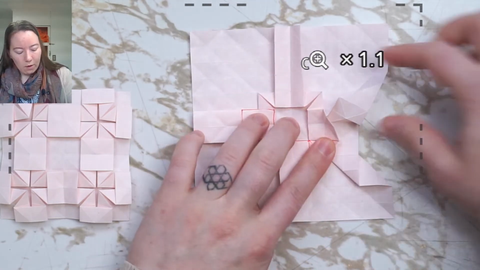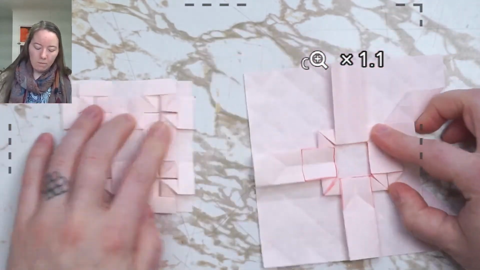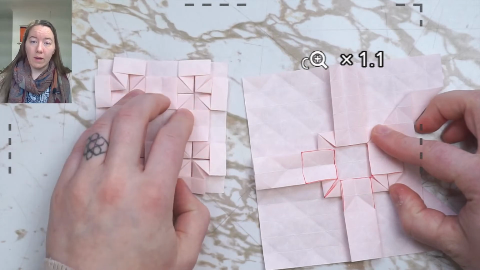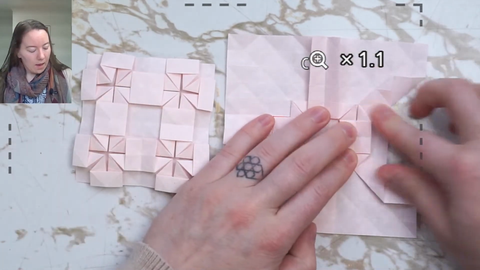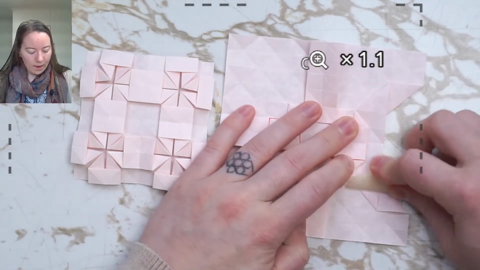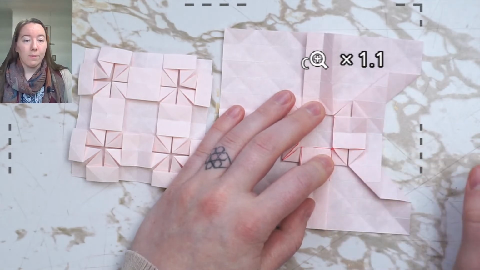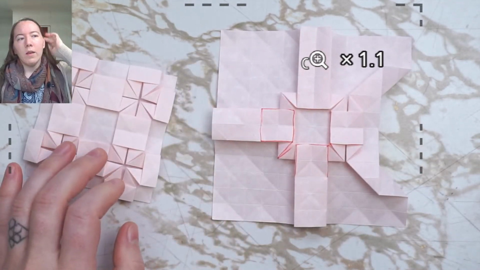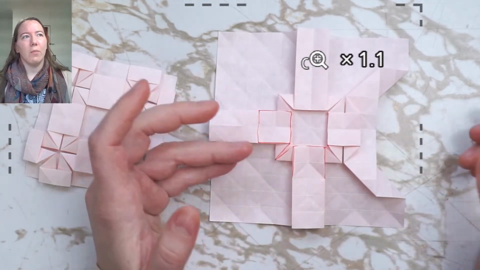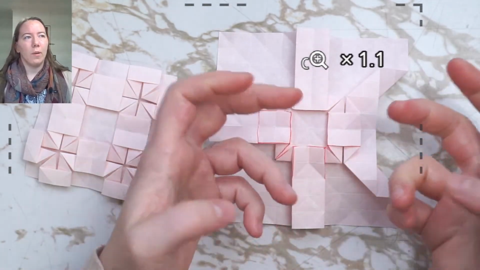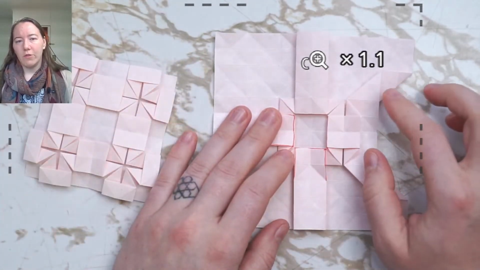And then I know that all the pointy ends come together because we saw that all the pointy ends come together in this tessellation that I'm copying. And so we end up with a completed little box. You can also see this general shape in, for example, a squashed open water bomb base. There's a lot of ways to get this general shape.